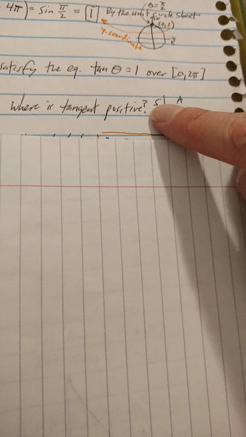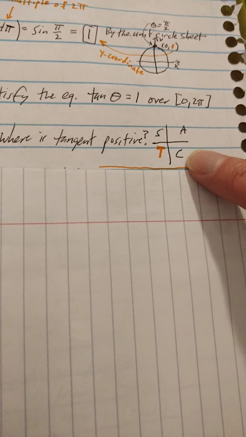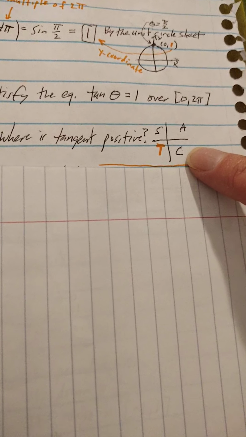And then in quadrant 2, S stands for sine, really. So sine and its reciprocal, cosecant, are going to be positive in quadrant 2. And then in quadrant 3, tangent and its reciprocal, cotangent, will be positive. And finally in quadrant 4, cosine and its reciprocal secant will be positive.